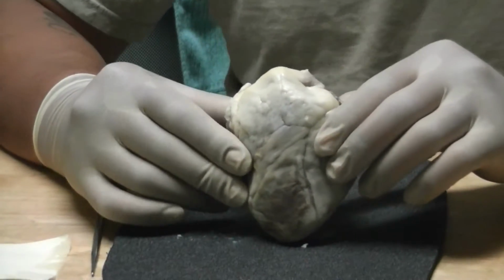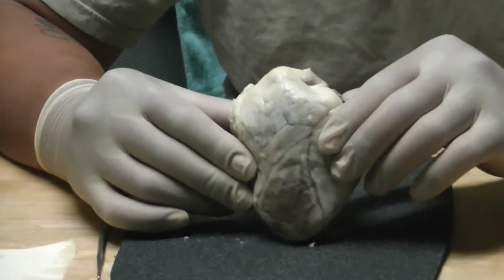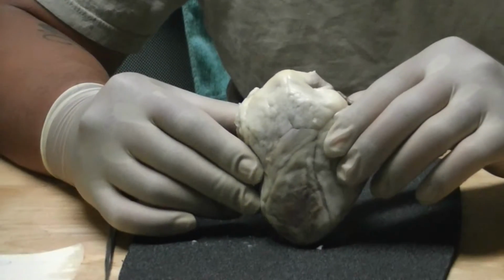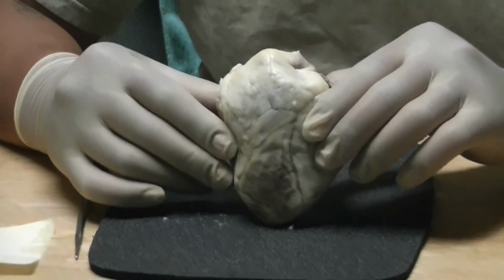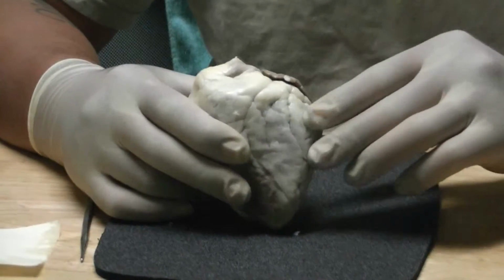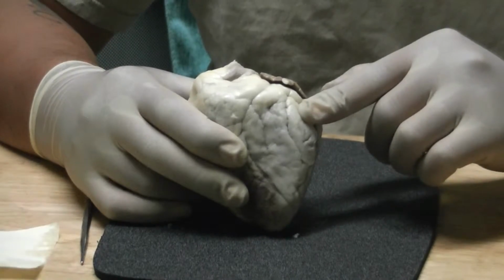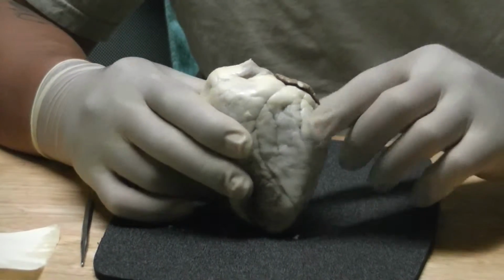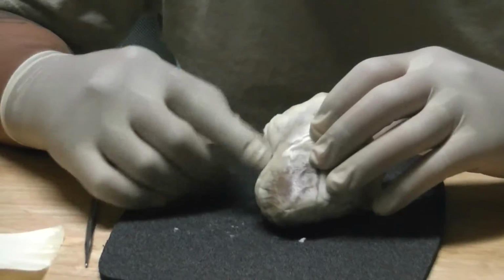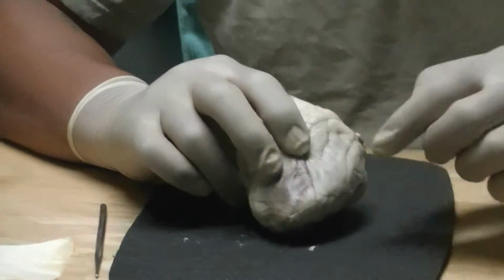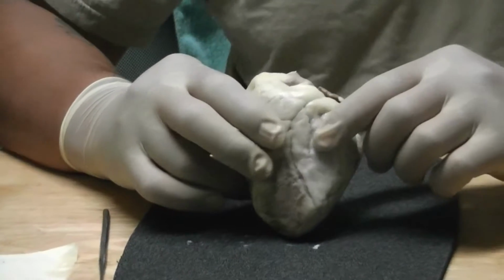The right auricle of the heart, also called the right atrial appendage, collects deoxygenated blood from the bloodstream and moves it into the right ventricle. The left auricle of the heart, also called the left atrial appendage, pumps blood into the heart. Okay, we also have the right ventricle and the left ventricle.